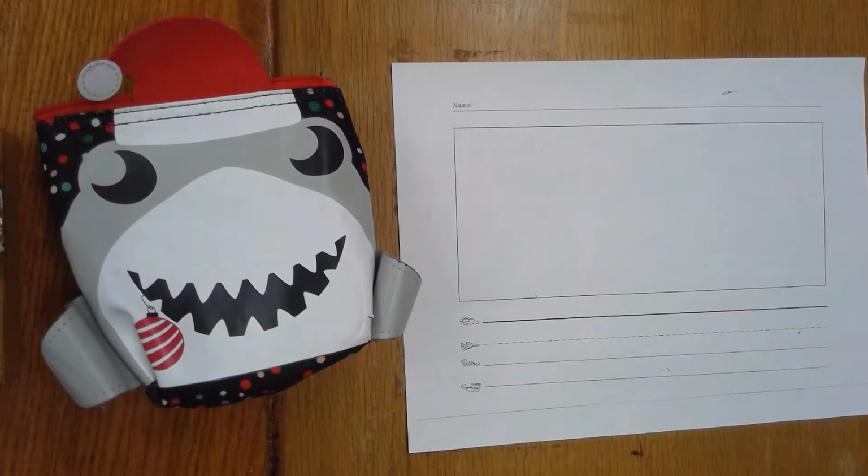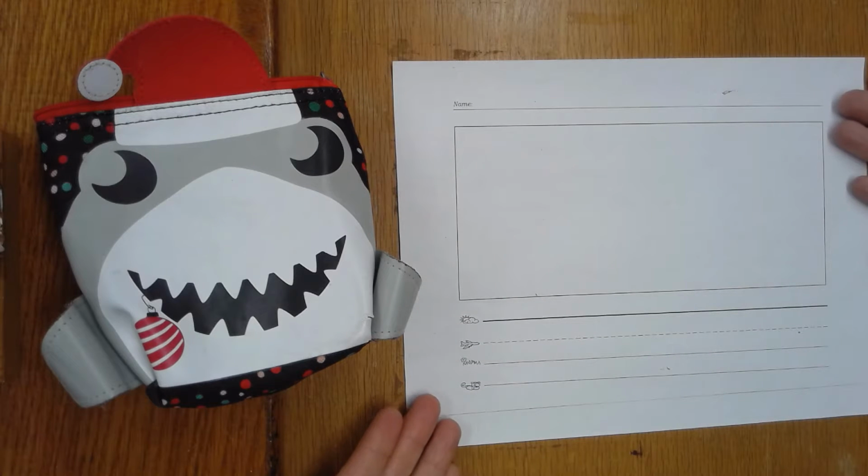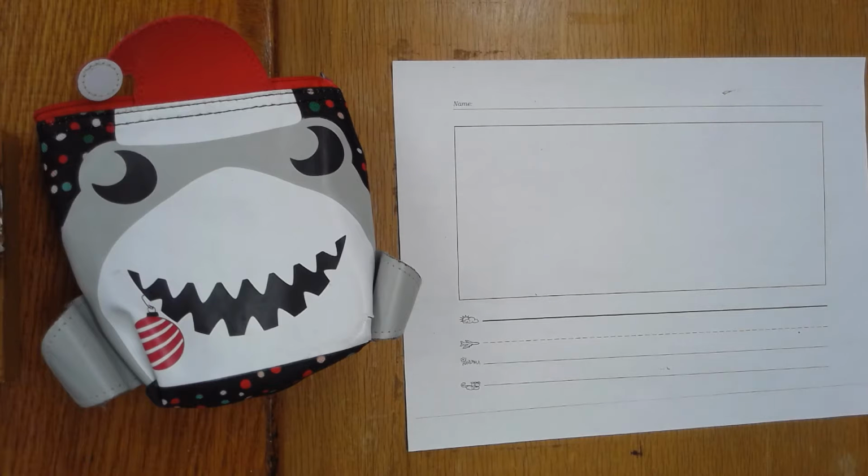So today I would like to introduce to you for the very first time our writing paper. It's a big exciting moment. We are going to start using writing paper. Now there will be some days that we will still go back to our writing journals and we'll do things in our journals. But we're also going to start using writing paper.